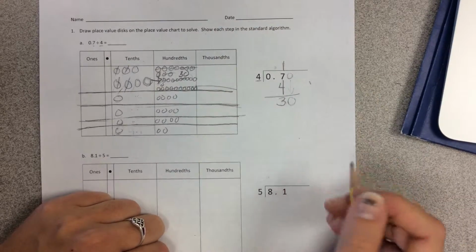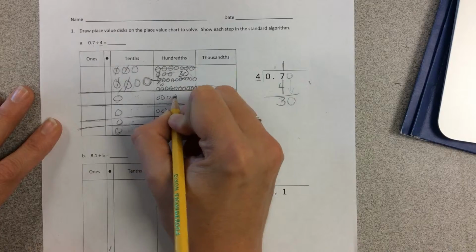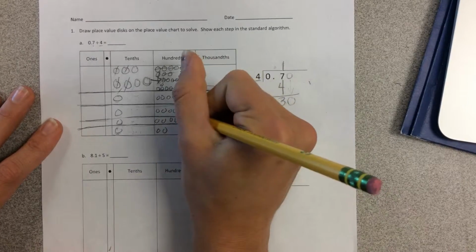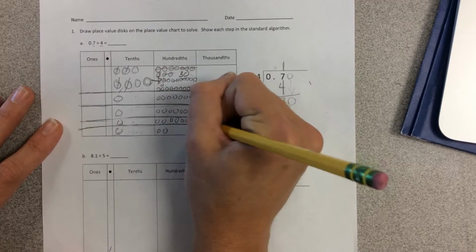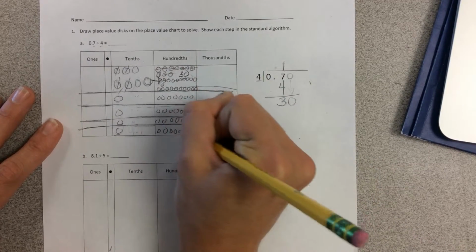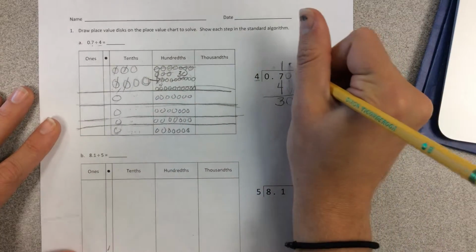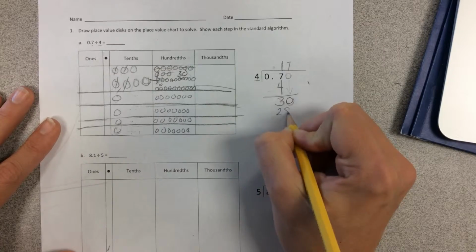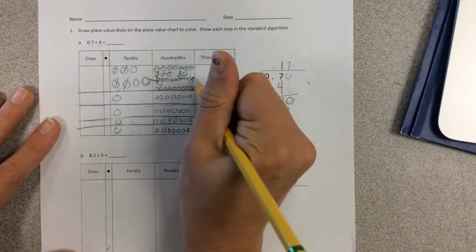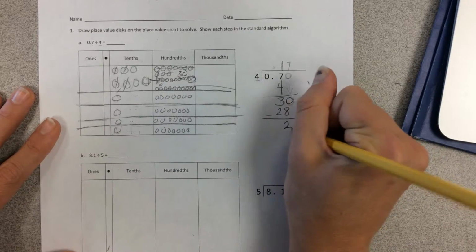All right, speed ahead. 4 goes into 30. We will have 1, 2, 3, 4, 5, 6, 7 in each group. I know this because 4 times 7 is 28, and that is the most that I can divide because I only have 2 left over right here. So I have 2 left over.